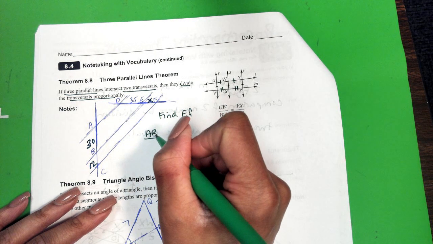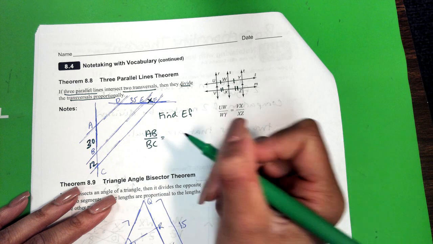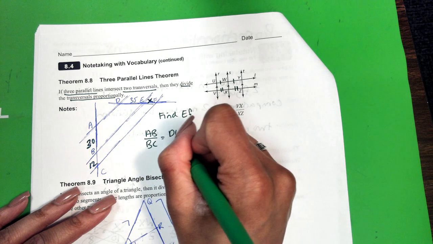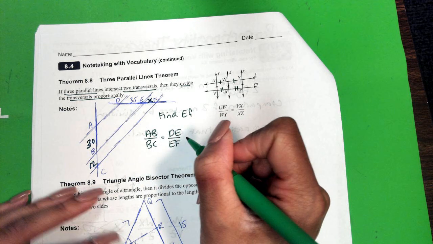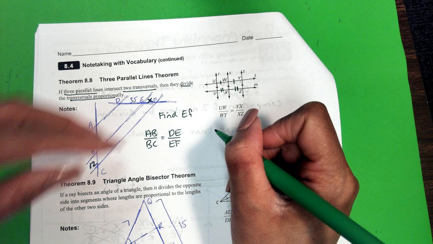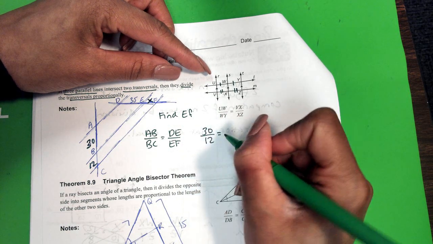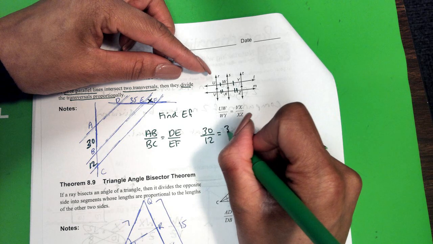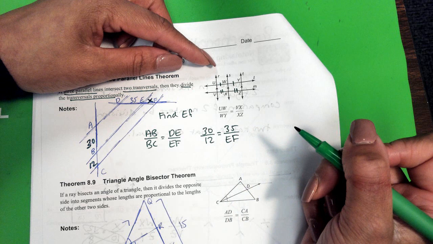So AB in this case is congruent to BC, and DE is congruent to, you guessed it, EF. And I just blocked it by sides. And so I can plug in my numbers. So I have 30 all over BC, which is 12, which is equal to 35 over EF, or you can put X. That's what we're looking for.